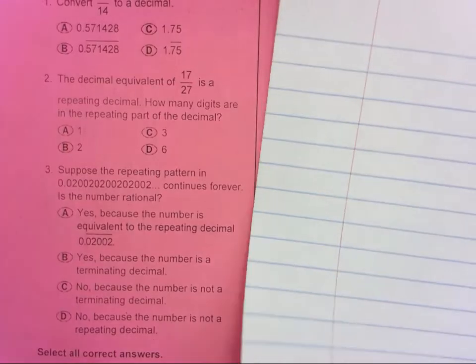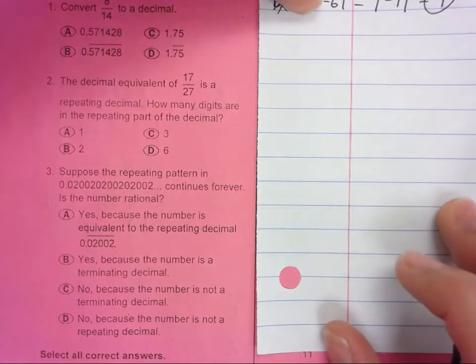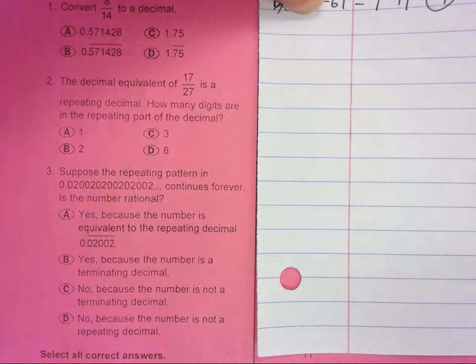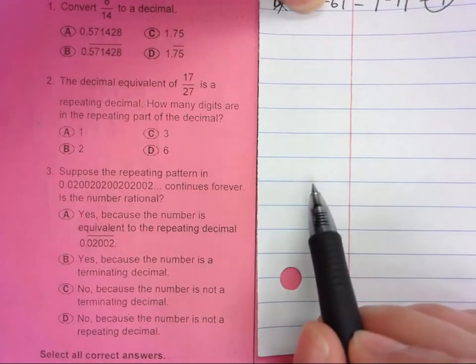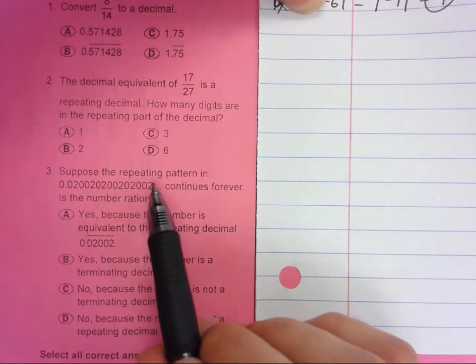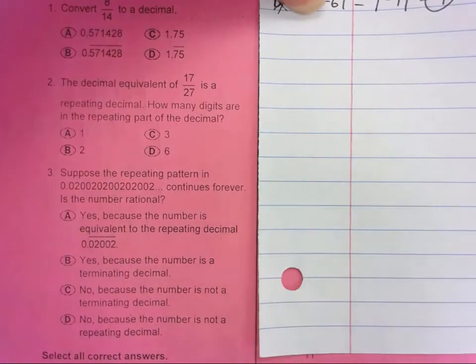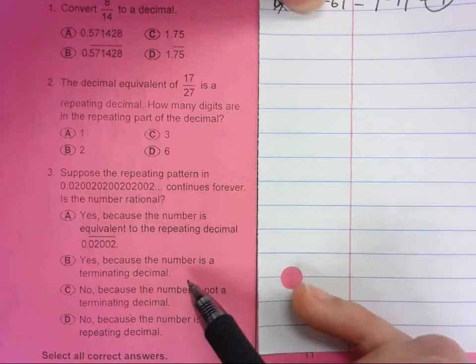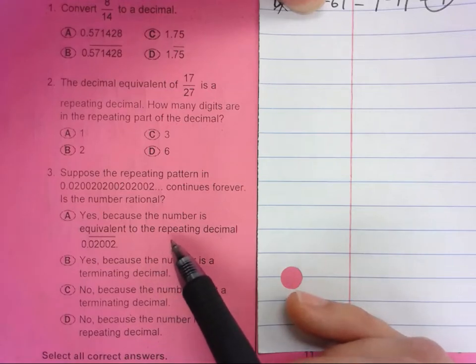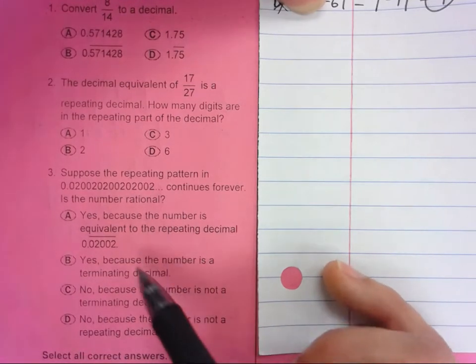Well, we can answer that question by stating what's an irrational number. If it's irrational, that means it is non-terminating and non-repeating, which means that it doesn't stop and it doesn't repeat. So it'll keep going in a different pattern, or there will not be a pattern, and it will just keep going and going and going. So this says it's repeating, which tells us that it is rational. So C and D are out because since it repeats, it has to be rational.